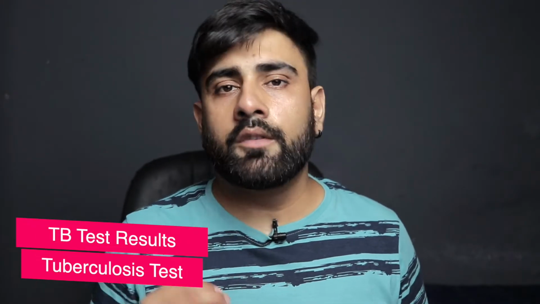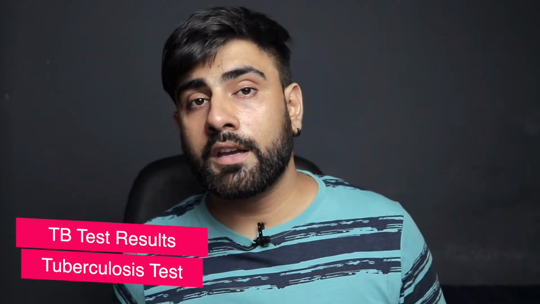One of the other documents which you need is your TB test. Now if you have not given your TB test and you are waiting to take an appointment after you apply for your visa or when you get your CAS, I will suggest you take your TB test as soon as possible. You don't need to wait for CAS or for anything. Just go to their website. I will put the link in the description.